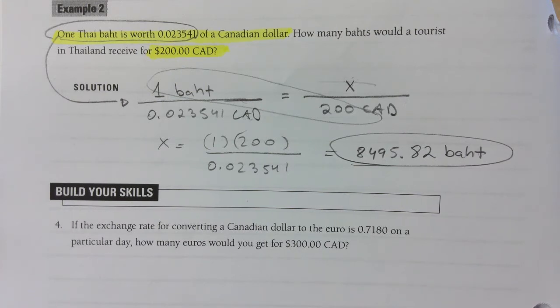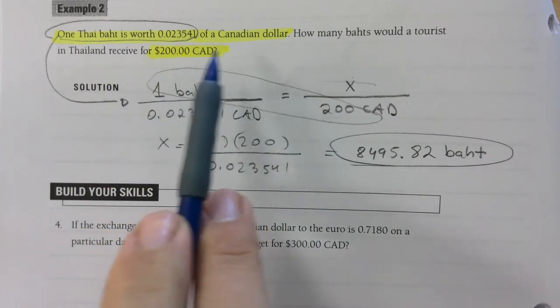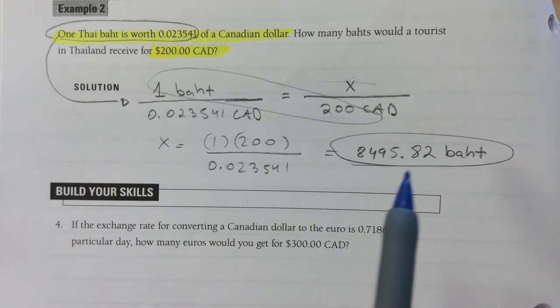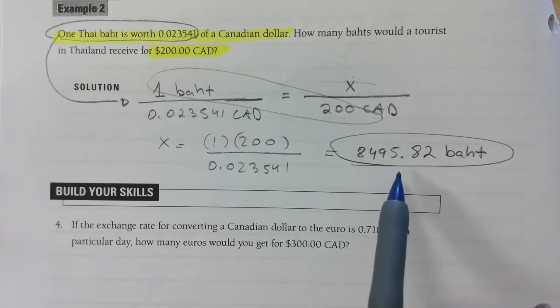I have to say this, okay? The way we're doing it is a little too simple. It's simplified. It's not exactly what happens in real life. In real life, you lose a little bit of money every time you exchange. So let's say you want to travel to Thailand and you convert your 200 bucks to bahts, and then you cancel your trip.